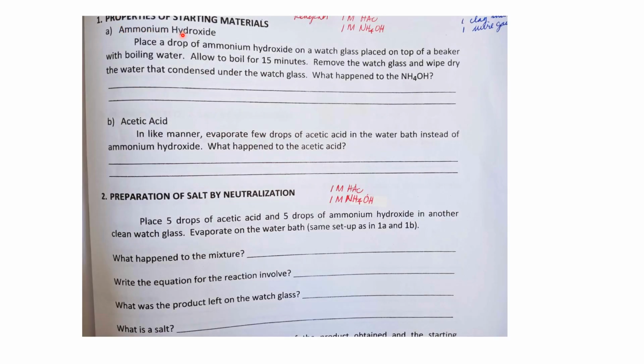Part 1 of the experiment is about properties of starting materials, where the starting materials that we are talking about are ammonium hydroxide and acetic acid. The setup involves placing the material on a watch glass, which in turn is placed on top of a beaker with boiling water. Now, since ammonium hydroxide and acetic acid are volatile materials, then after the heating period of about 5 to 15 minutes, nothing is left on the watch glass.